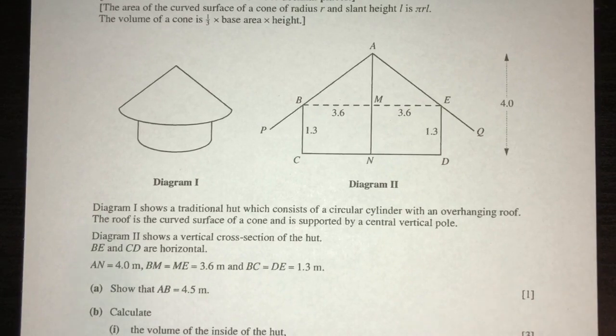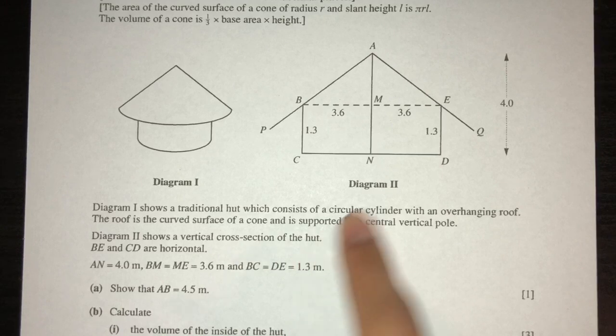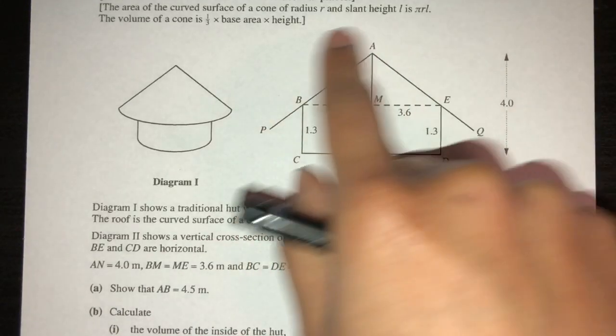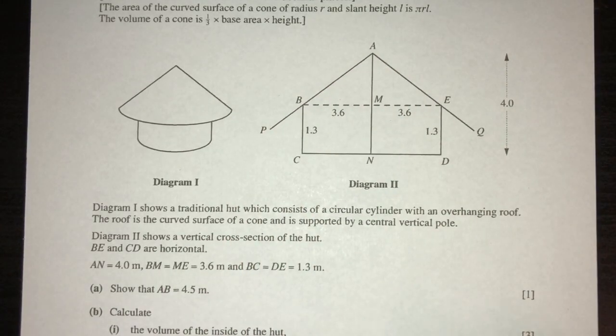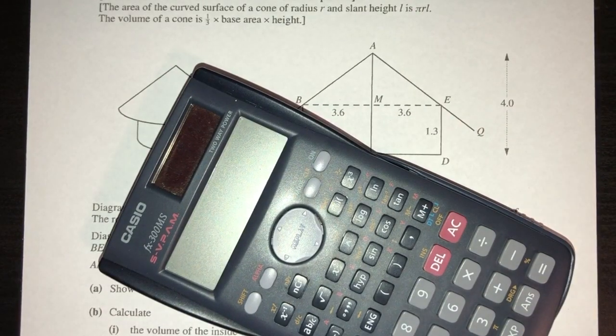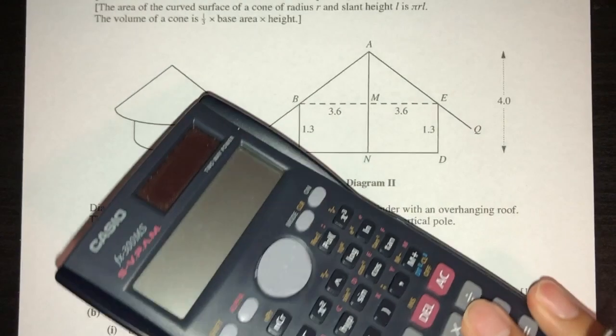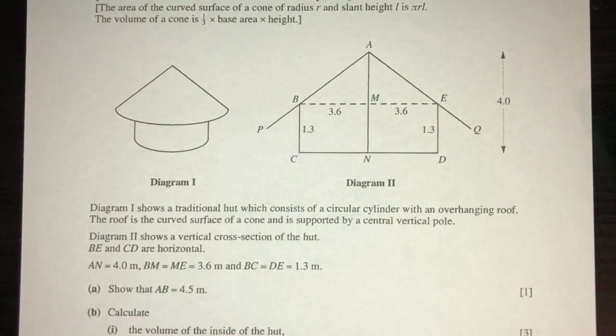Now for part 2, it shows a vertical cross-section of the hut. As you can see, this is the vertical cross-section. Cross-section is basically the side view. For example, this is the top view and this is the side view. So this is the side view of the hut, basically.